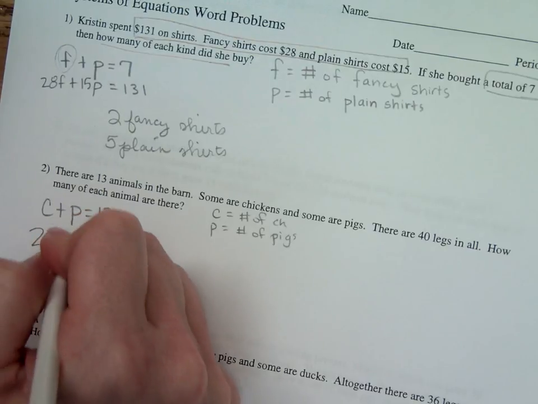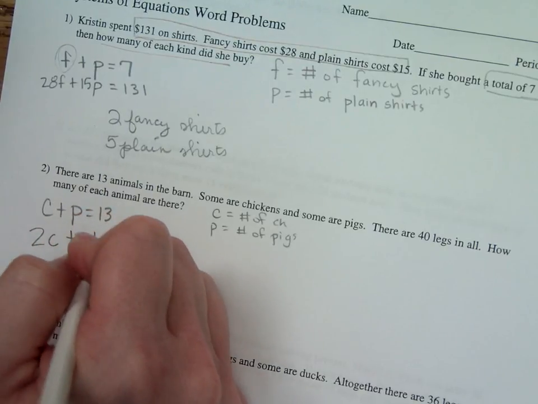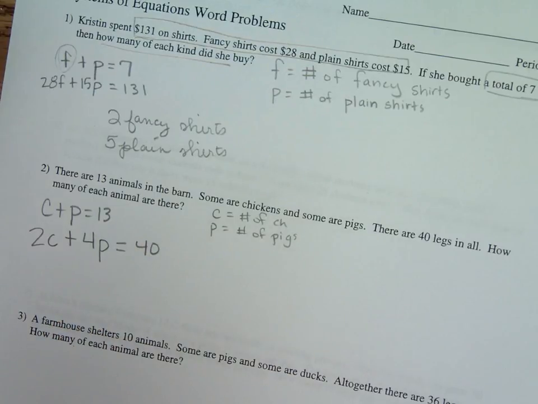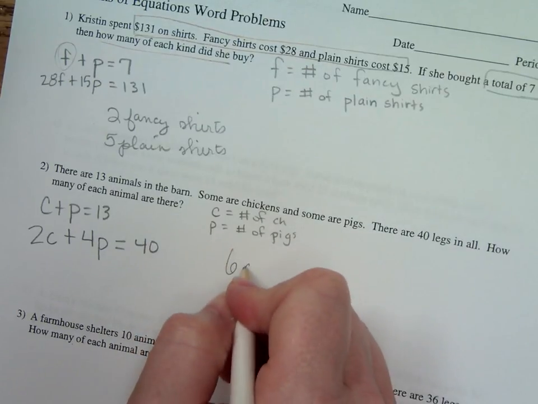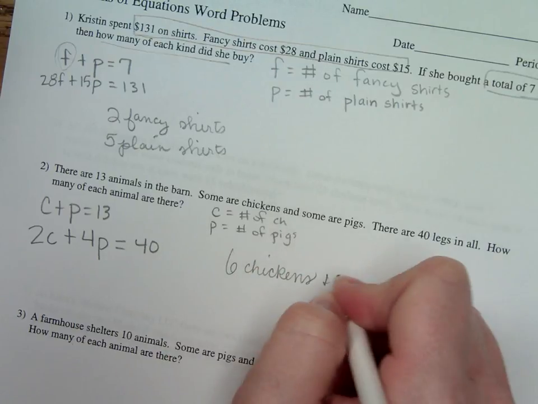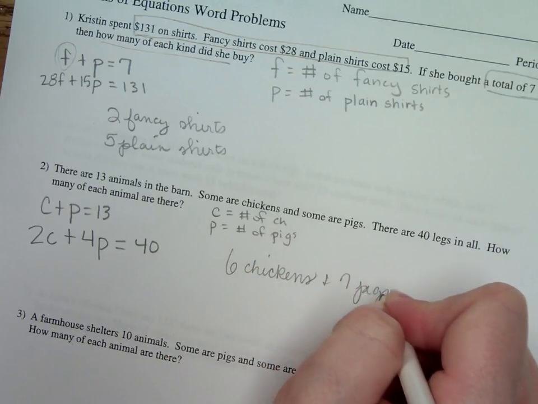Right, 2 legs per chicken, 4 legs per pig, gives me a total of 40 legs in all. So what did you get? 6 chickens and 7 pigs.